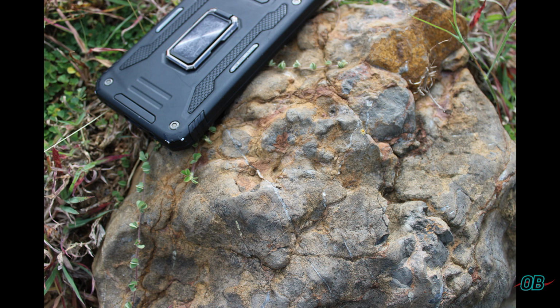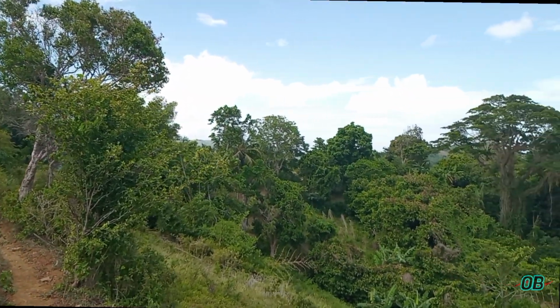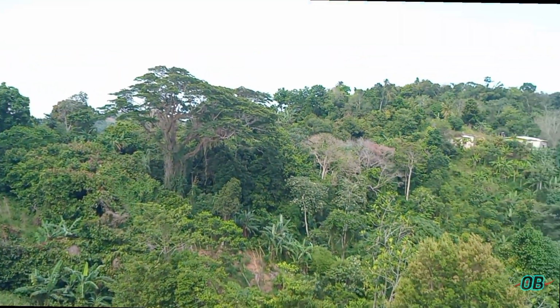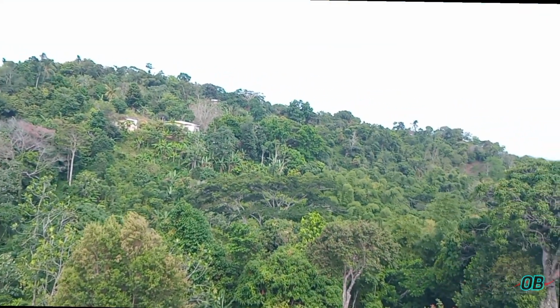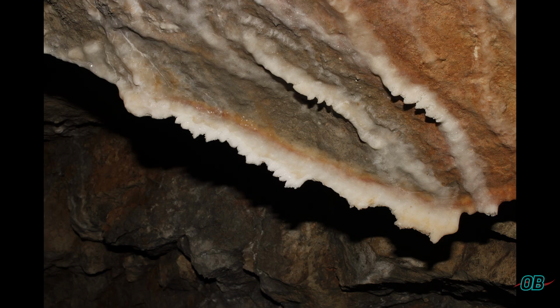Now, as you allow that question to simmer in your mind, allow me to present to you other key considerations. As you can see in this video, the elevation is way above sea level. To be specific, it is within the region of 600 meters plus above sea level.